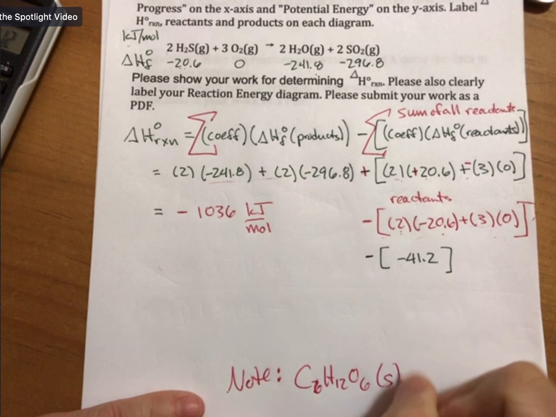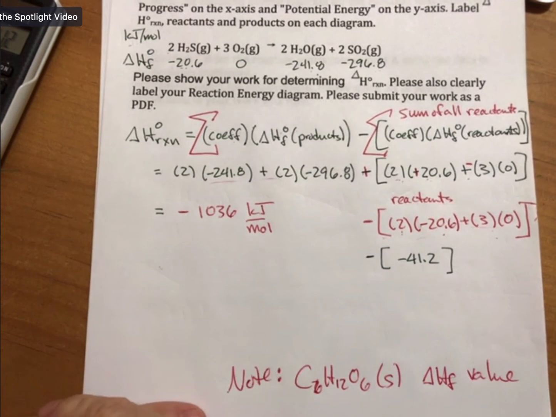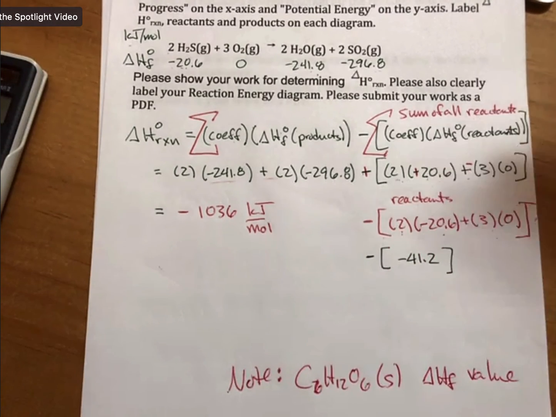Yeah. So note C6H12O6 solid delta HF value. Yeah, no, good question. I'm sorry. As much as possible, I try and keep things consistent because I know it can be confusing. But that one slipped through, and you may find other ones.